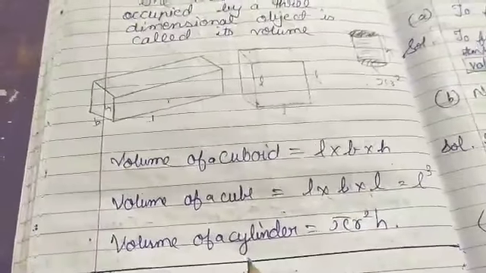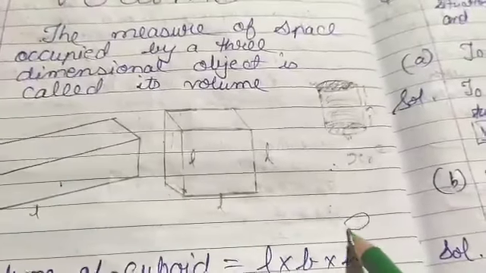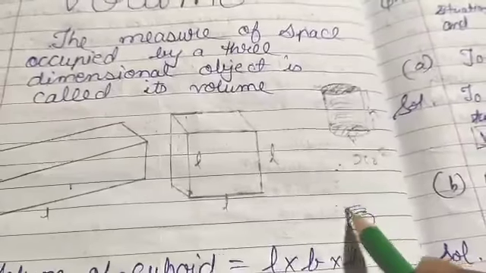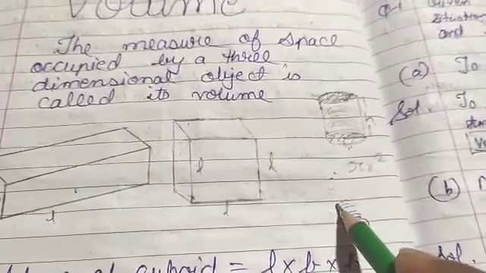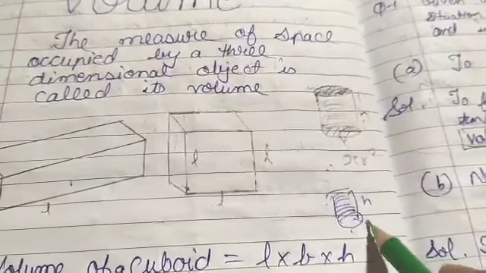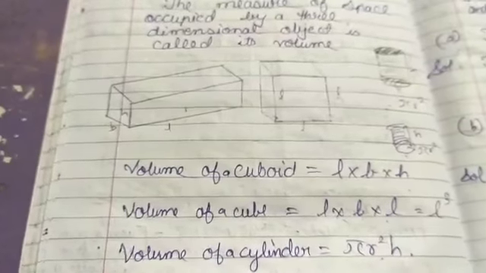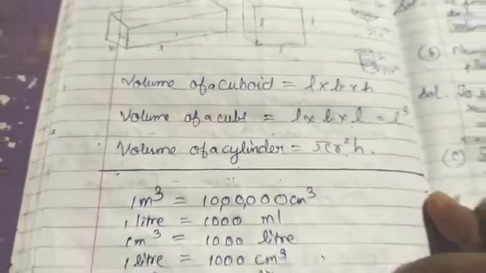Now volume of the cylinder. If we take the area of one circle, and keep a number of such circles above one another, it forms one height. So the area of one circle is pi r square, into h becomes pi r square h. It's very simple to memorize the formula of volume.